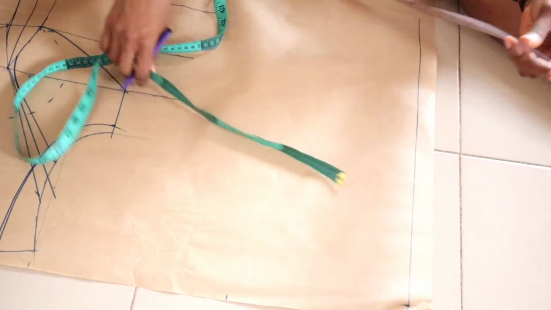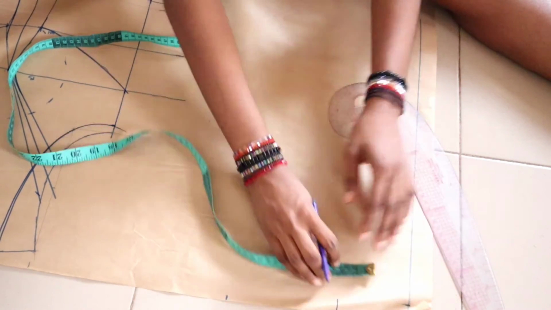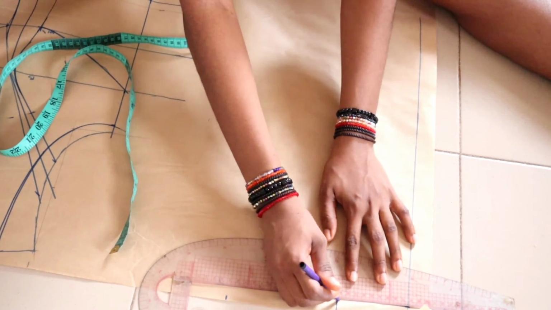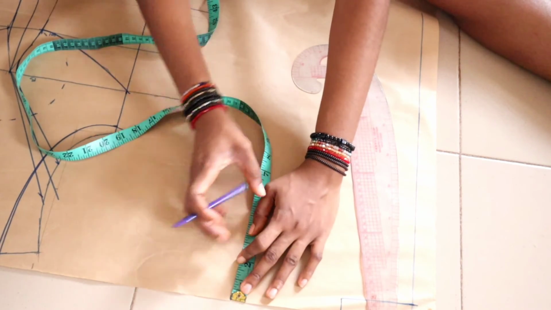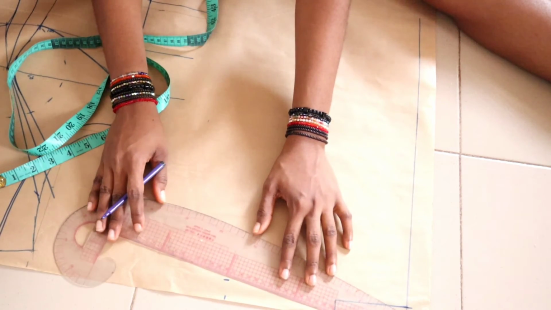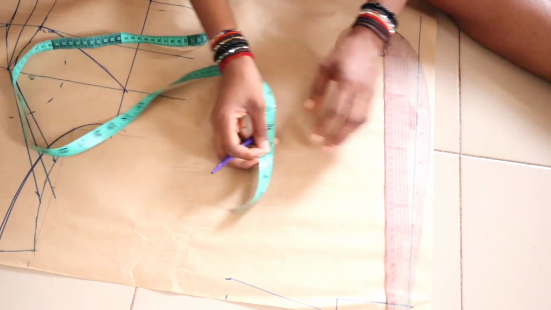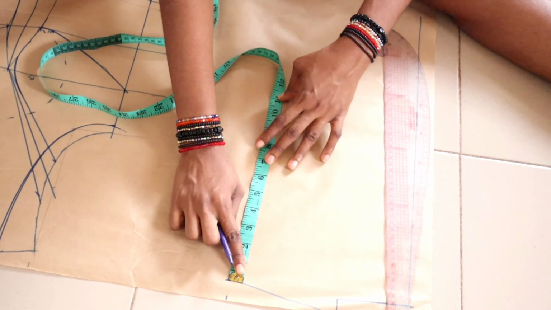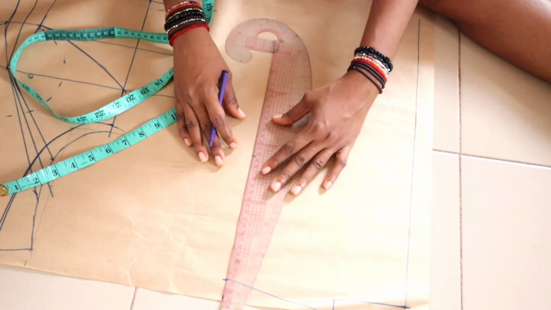All these things you're doing is not going to be needed anyways, so this is just the basic, but you will not be using all this. Now coming down by 1 inch, shoulder slope, then 7 inches, 7.1 inch armhole depth.